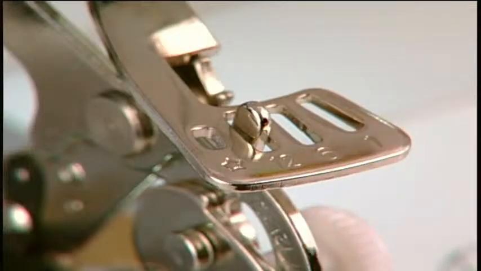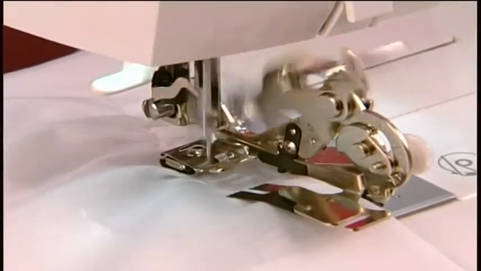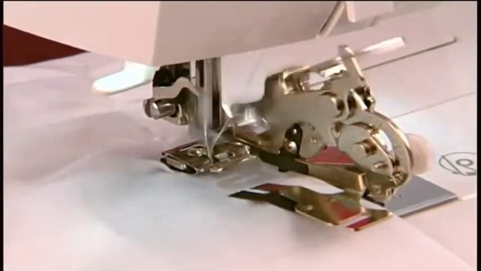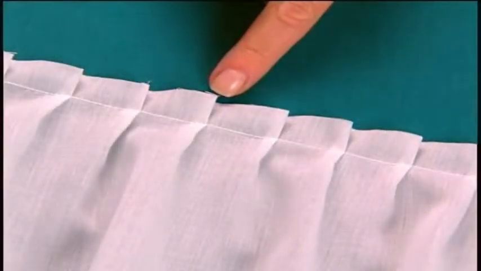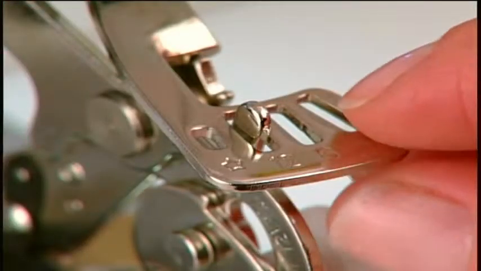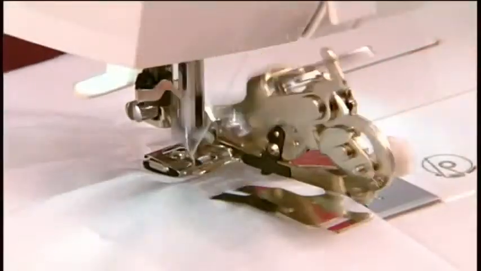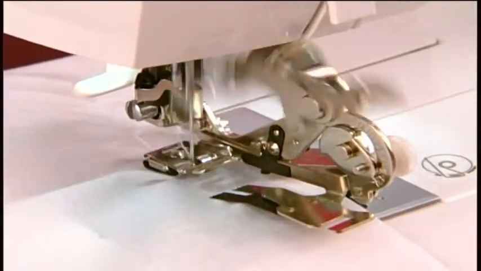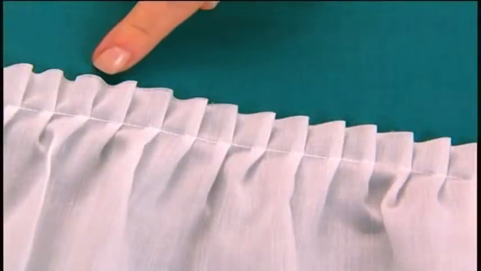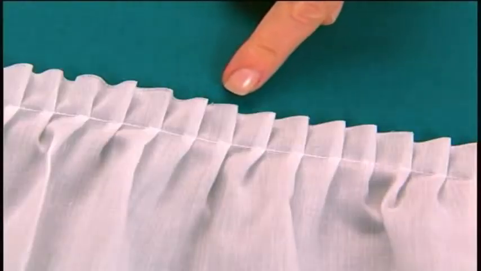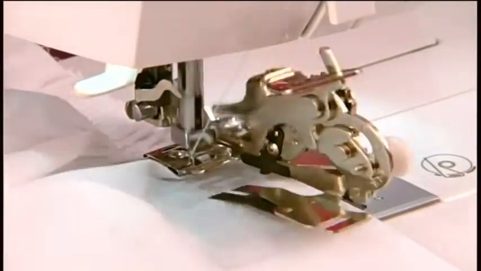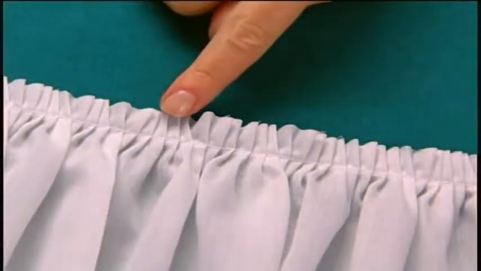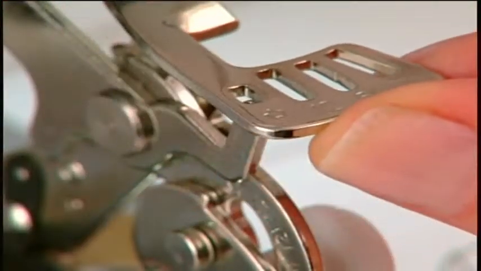It can be set to tuck every 12 stitches, every 6 stitches, every stitch, or not at all.